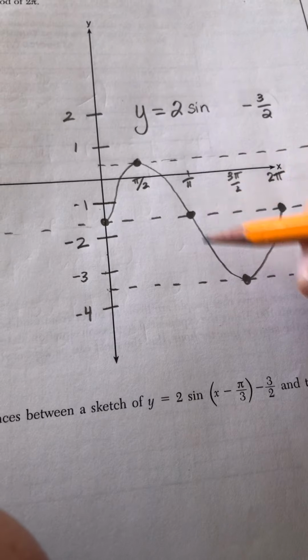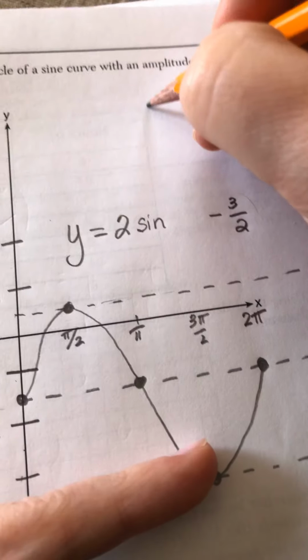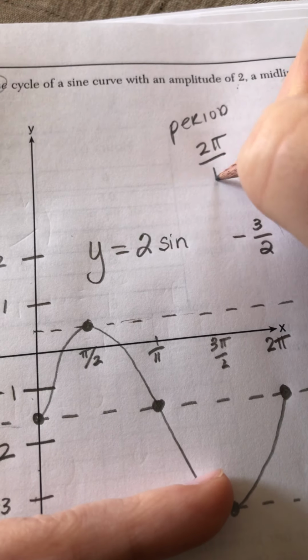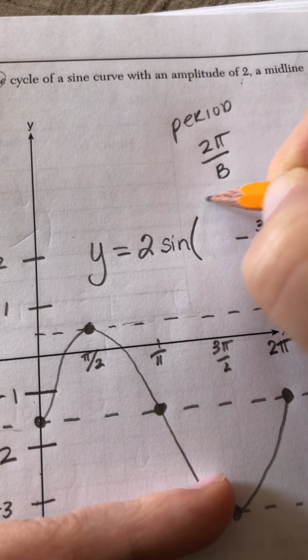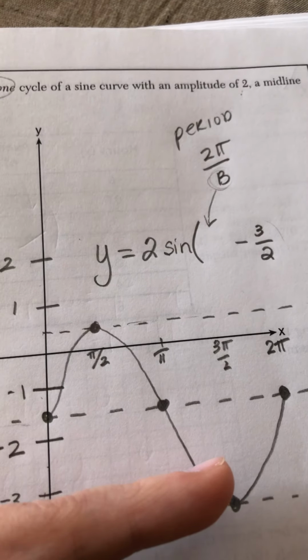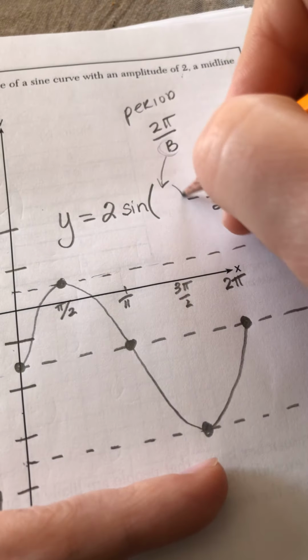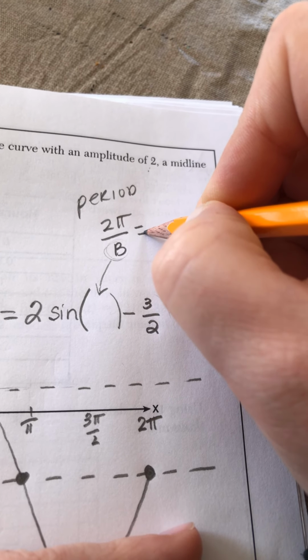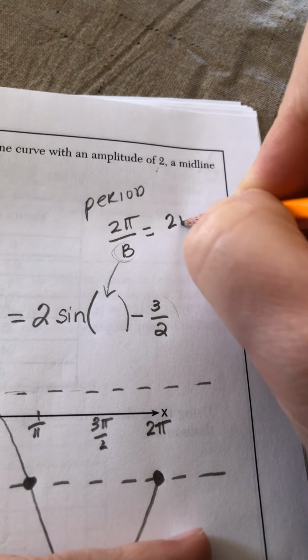Now, remember that formula for period. Period is 2 pi over b. Now, this b value is what's going to go in this equation. But the problem is that I've got to solve it first. So I know the period of this graph was 2 pi.